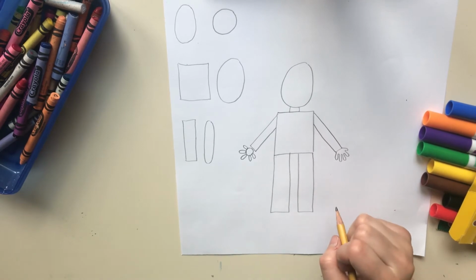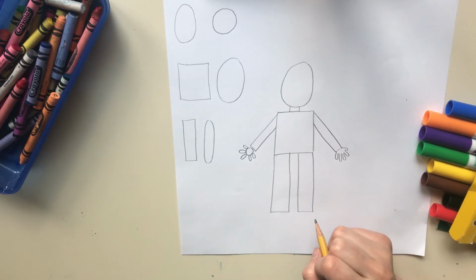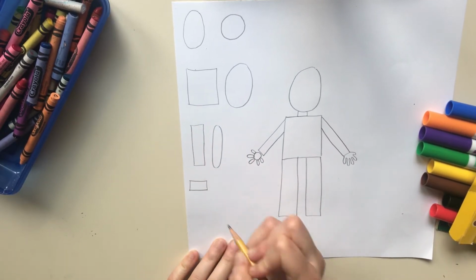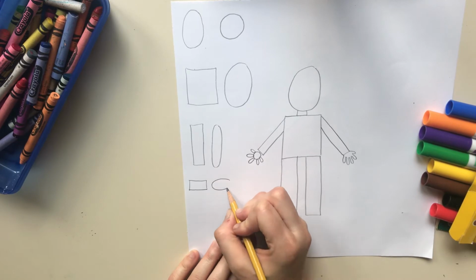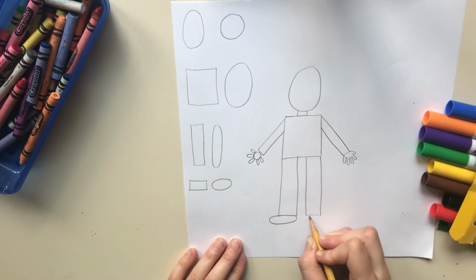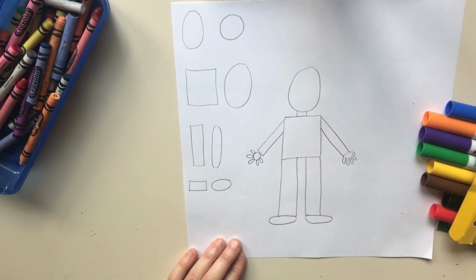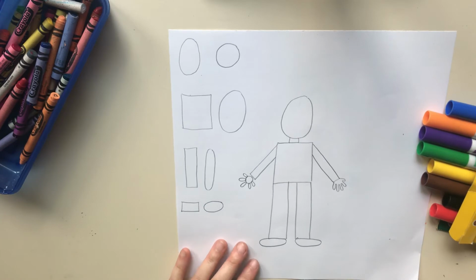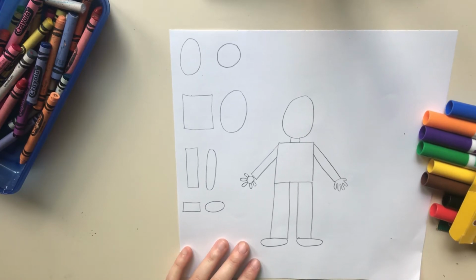Now we got our hands. How about some feet? What shape could we use for feet? Yep, we could use rectangles. We could use ovals. Let's do some ovals and make sneakers on my person. There we go.